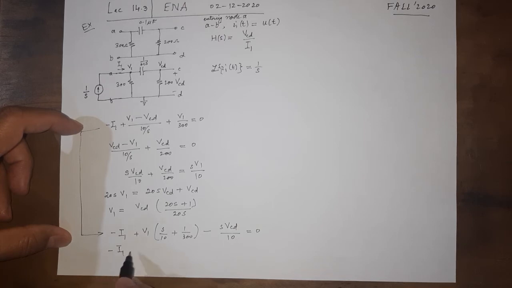Minus I1 plus VCD, by putting what V1 is, into 20S plus 1 over 20S. We can take the LCM to be 300, and then we have 30S plus 1 minus S VCD over 10 is equal to 0.